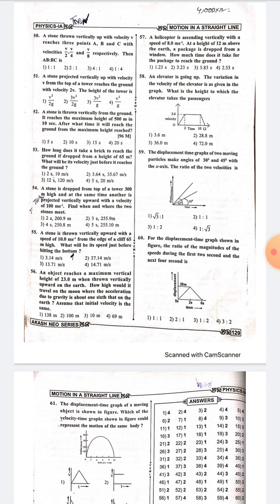And as I discussed in the second sum also, a stone is thrown vertically from the ground. It reaches a maximum height of 500 meters in 10 seconds. After what time will it reach the ground from the maximum height reached? So we know that the time of ascent is equal to the time of descent. So t is equal to 10 seconds. It is very easy.